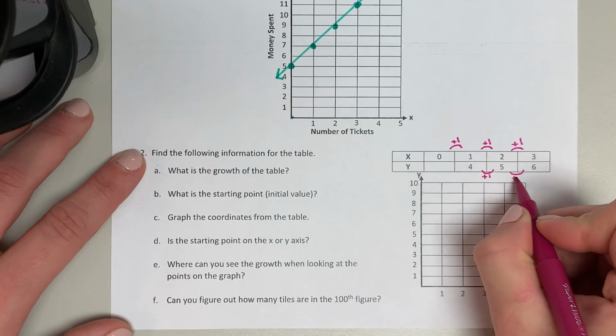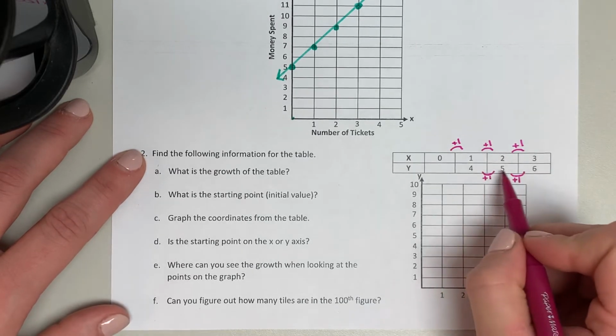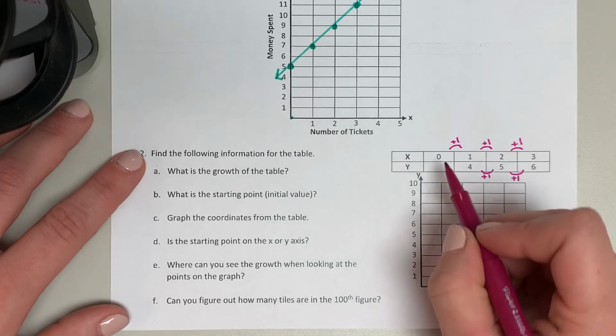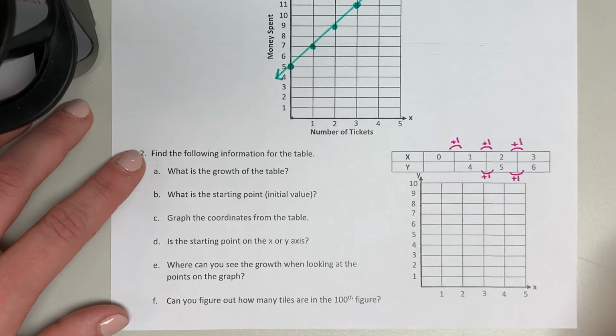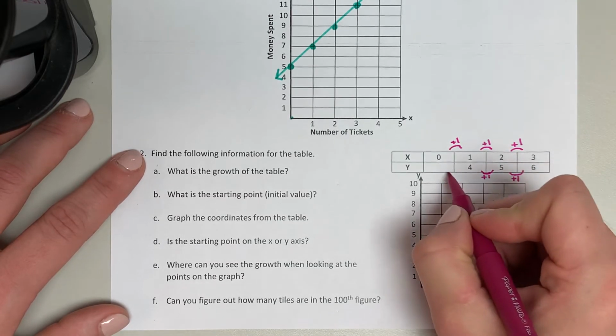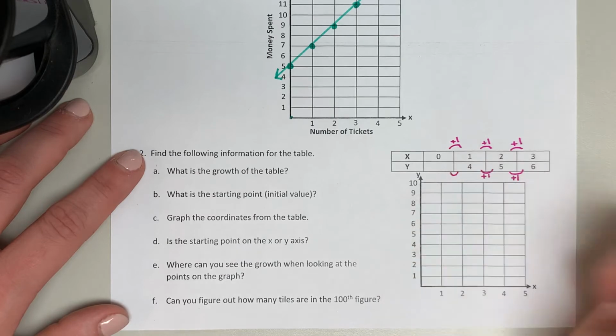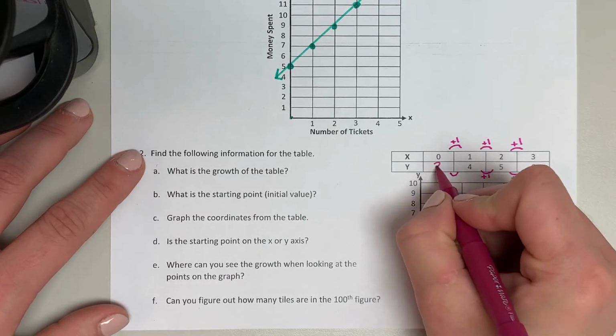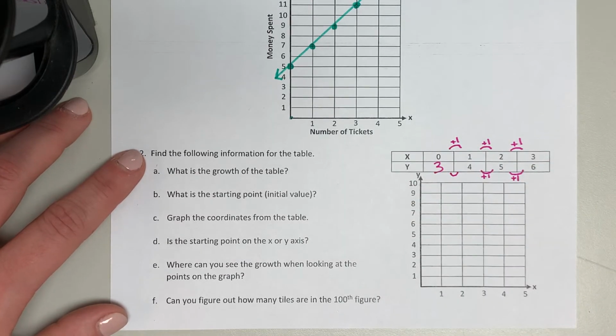5 to 6, plus 1. So if we're adding 1 every time, and on the bottom we're adding 1 every single time, how would we go backwards to find out our 0 value? By subtracting 1. So 3 is the missing value there.